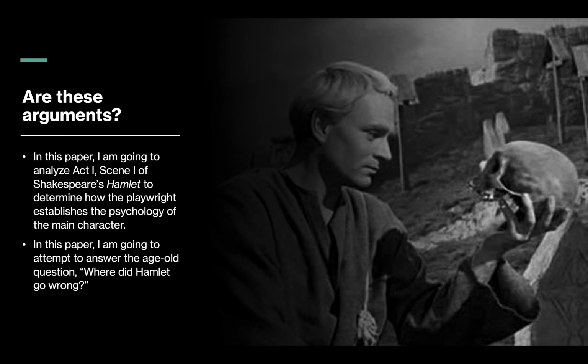Likewise, another common formulation that I might see: "In this paper, I'm going to attempt to answer the age-old question, where did Hamlet go wrong?" Now, this is an interesting research question, but it is not actually an argument. In papers that you're going to write later in this unit, I'm going to be asking you to make evaluative arguments about somebody else's writing. I'm going to be asking you to look at articles written by other people and to evaluate what they have said. And an evaluation is an argument in and of itself.